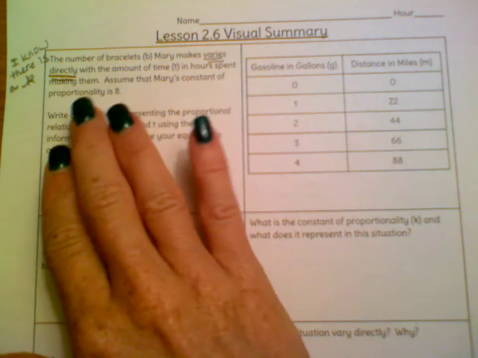This is the lesson 2.6 visual summary. So we have two totally different situations. One is a situation only given in words, and then this column is going to be a situation given from a table. So I'm going to first work the left side, then we'll work the right.